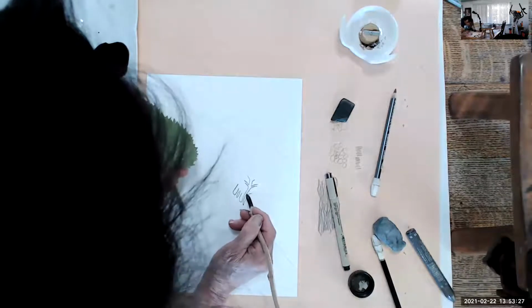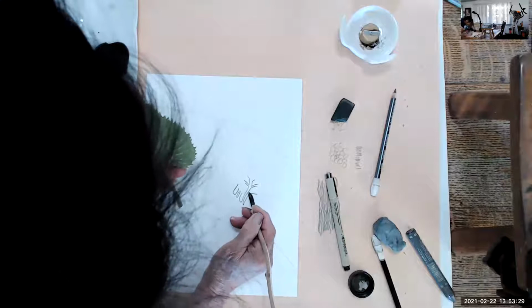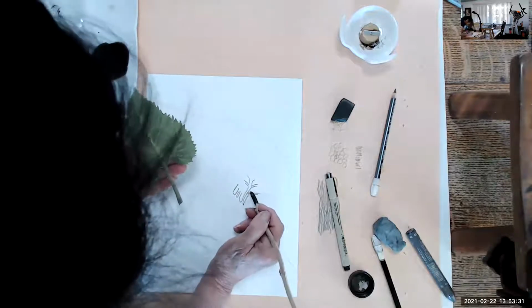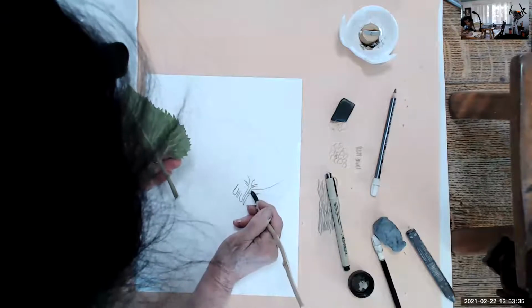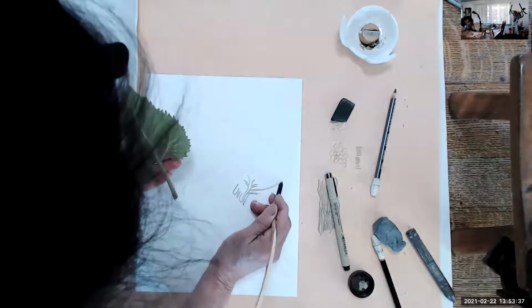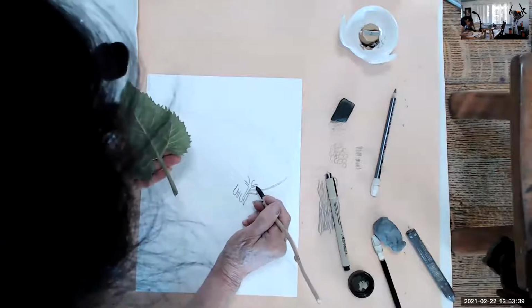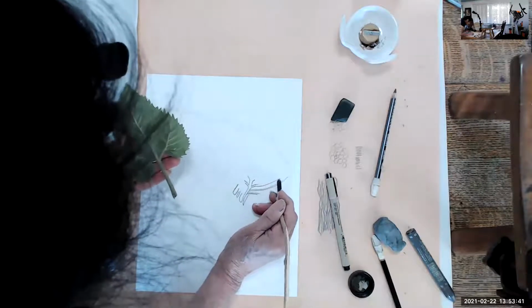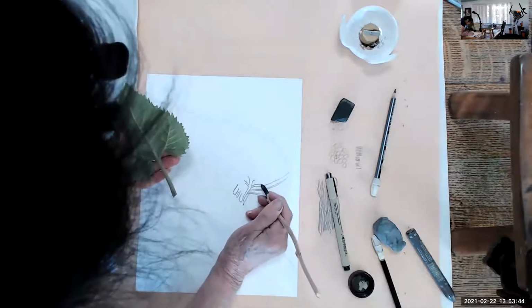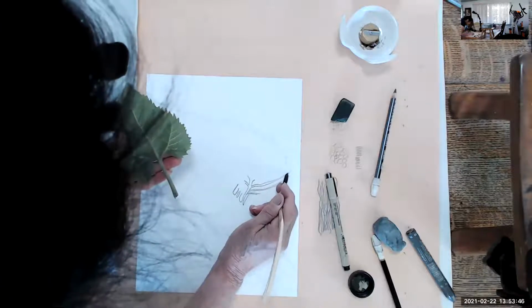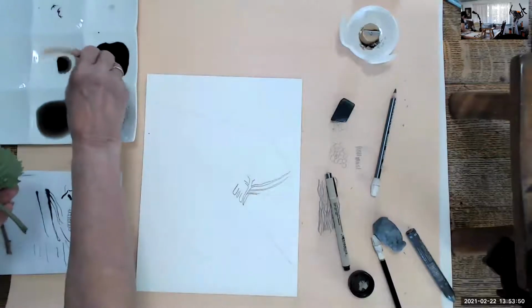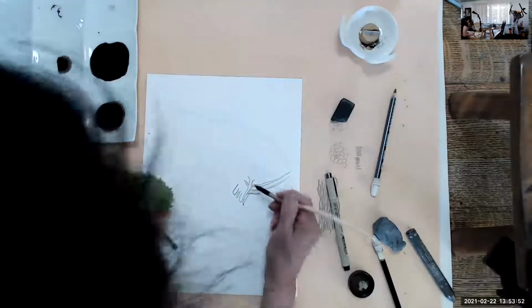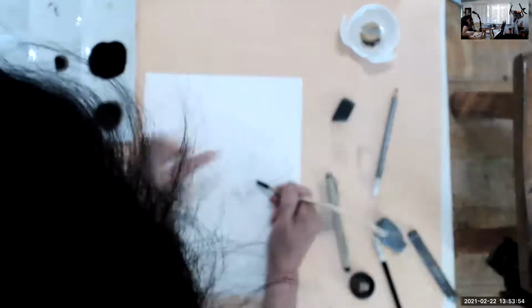Actually, there's more that goes here. This is the main vein right here.